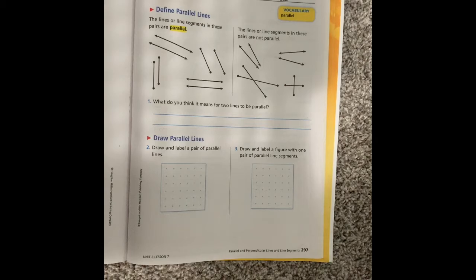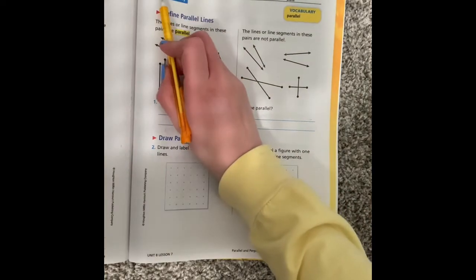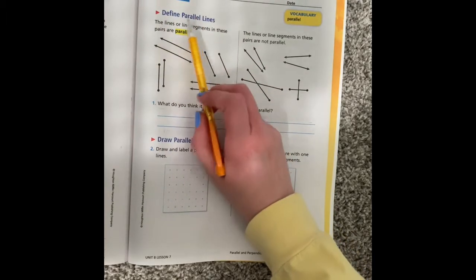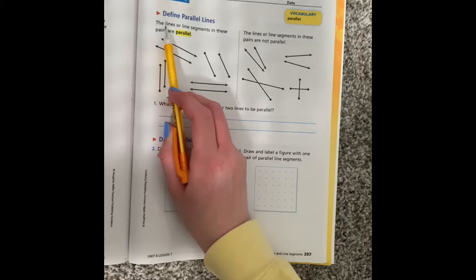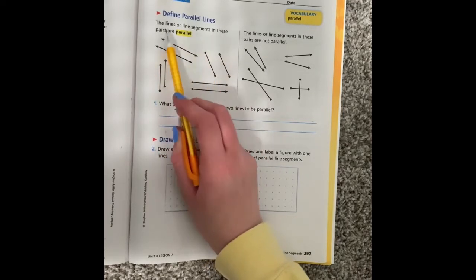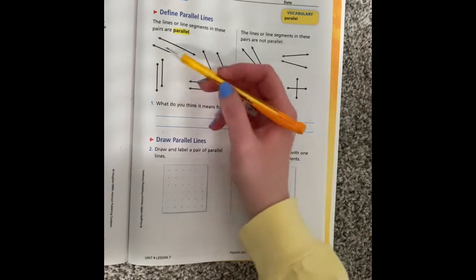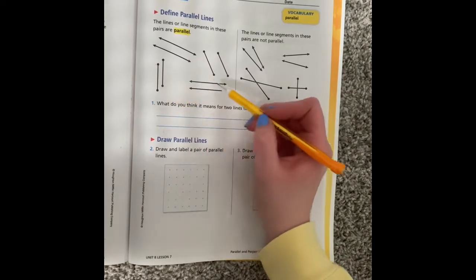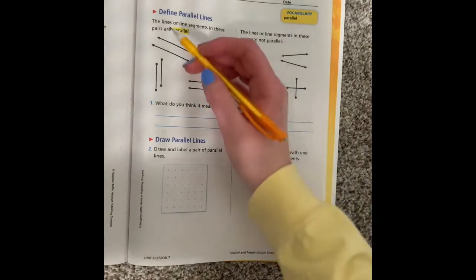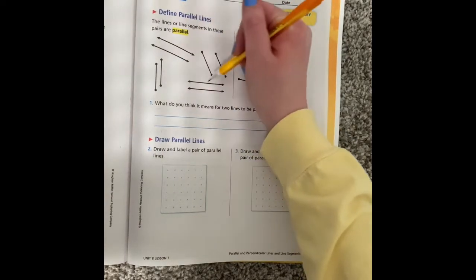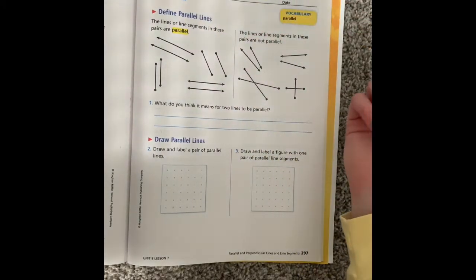So today for math, we are going to be starting on page 297, and this is lesson 8-7. So we're going to start off by talking about parallel lines. So here it says, the lines or line segments in these pairs are parallel. So if we look at each of these, we can see some similarities. One is that for all of these pairs, these lines are the same distance apart.